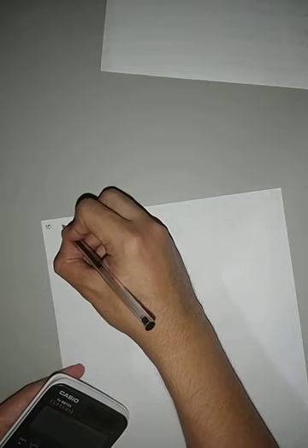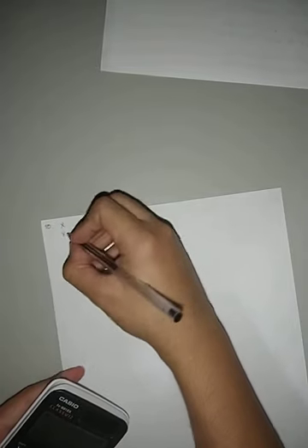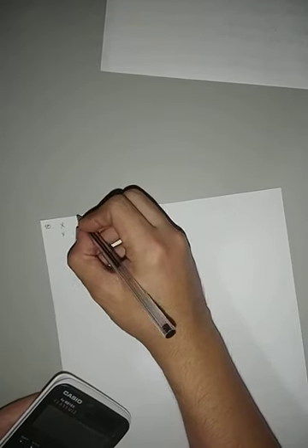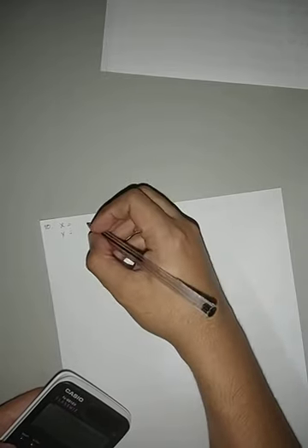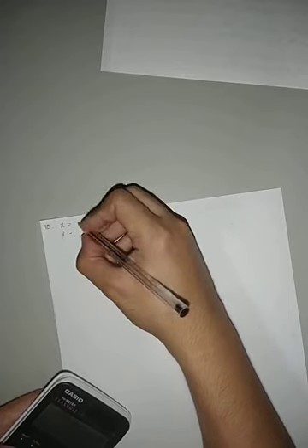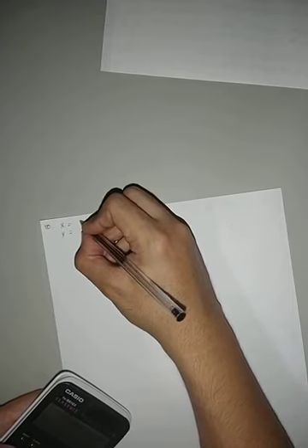So for the 10th point, in this case, the x of this point is 0, so we are going to omit that 0. We are going to work just with the y.